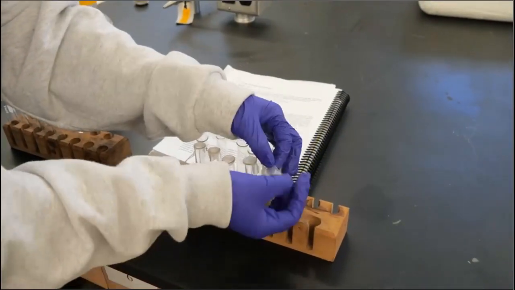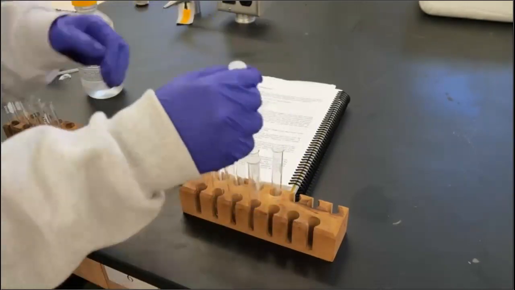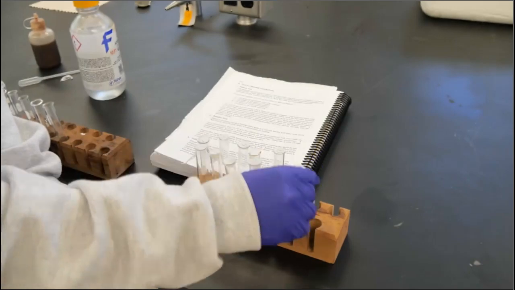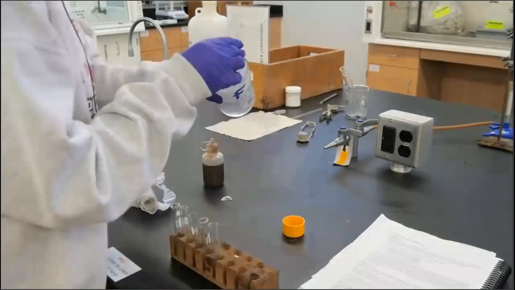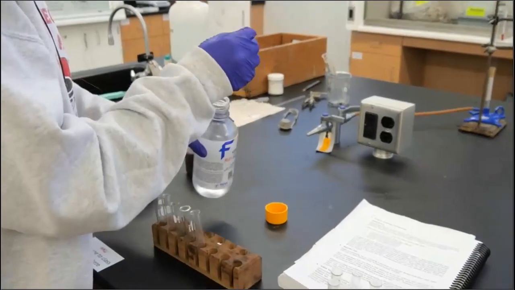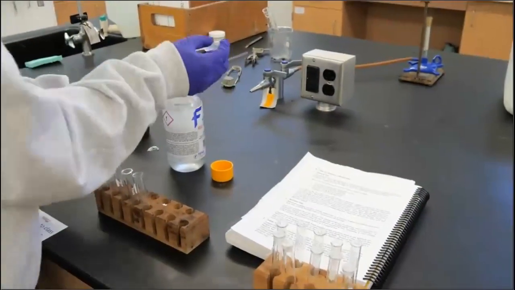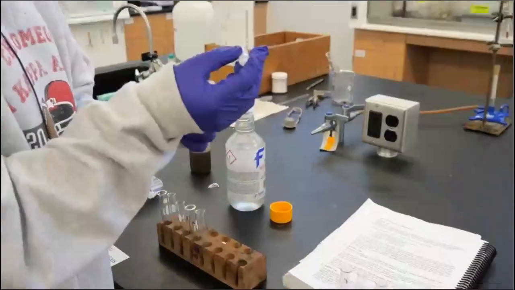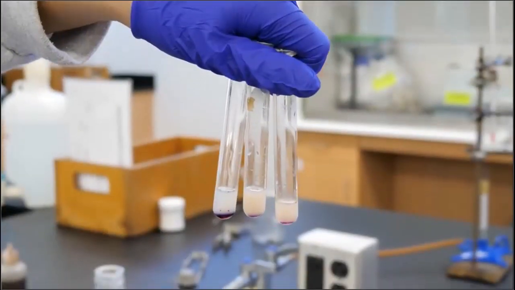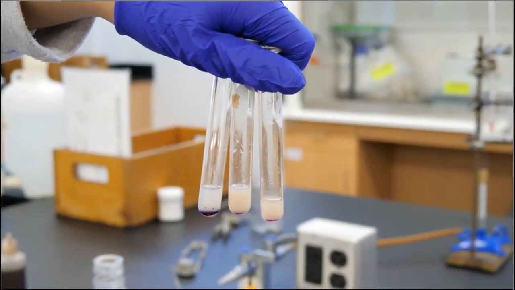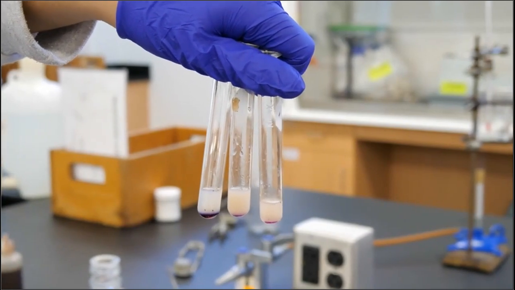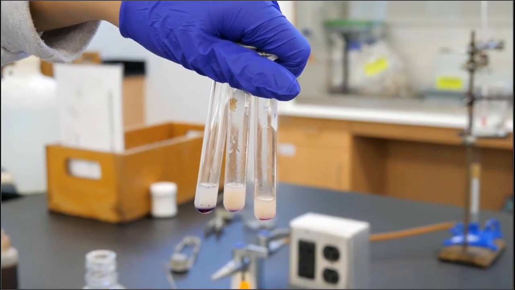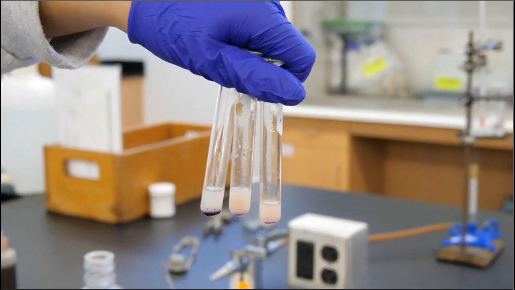Then with the test tube inclined at a 45-degree angle, slowly add 10 drops of concentrated sulfuric acid so that the 2 layers form. Use caution when handling concentrated sulfuric acid and keep the mouth of the test tube pointed away from yourself and others around you. So note the color produced where the 2 layers meet, the interface, and record your observations on the report sheet. A purple color is a positive test for monosaccharides, and you should see this with the glucose sample.